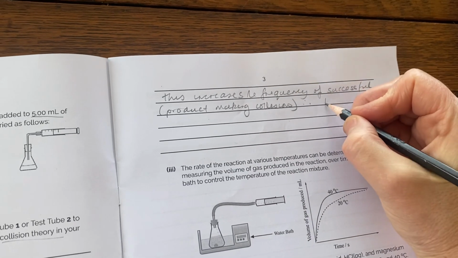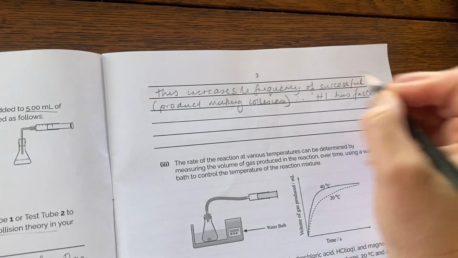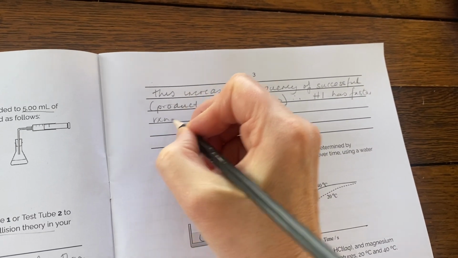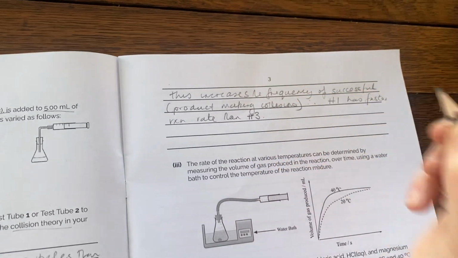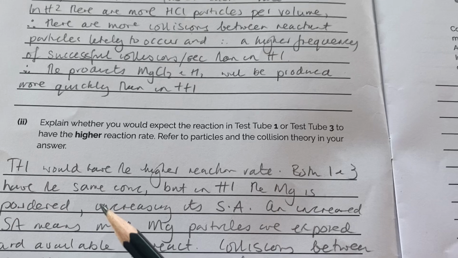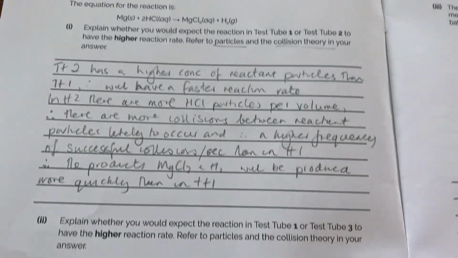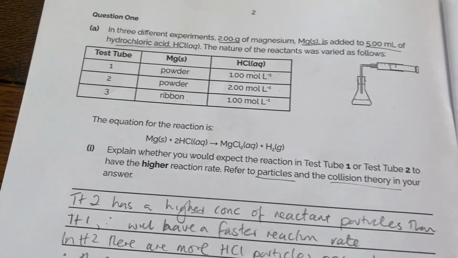Therefore, test tube 1 has a faster reaction rate than test tube 3. Did we have to do anything else? Refer to particles? No. The only other thing that they possibly could ask really here is how much of the product is produced, but they have not asked that.